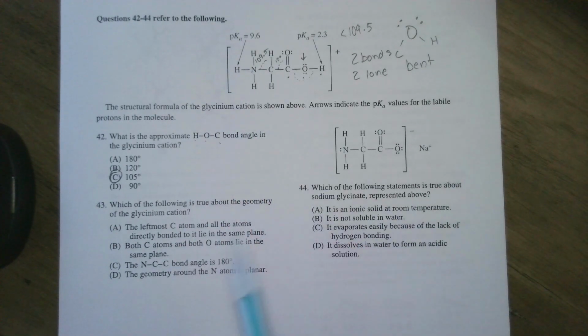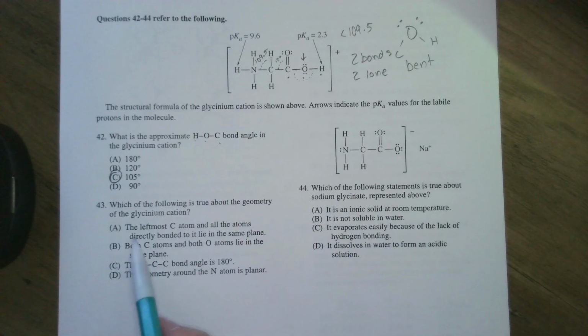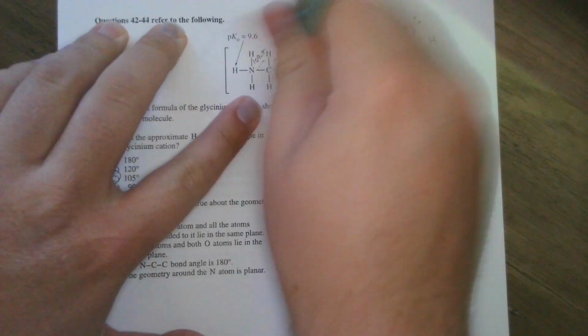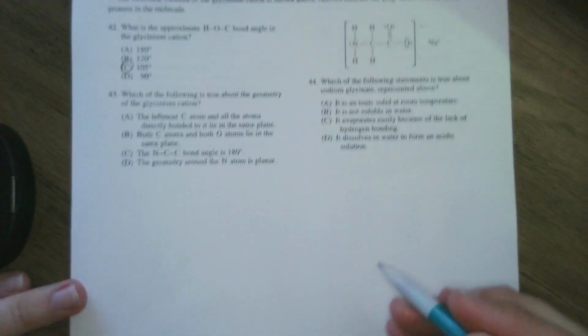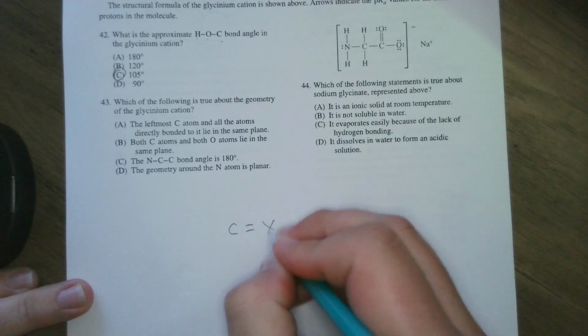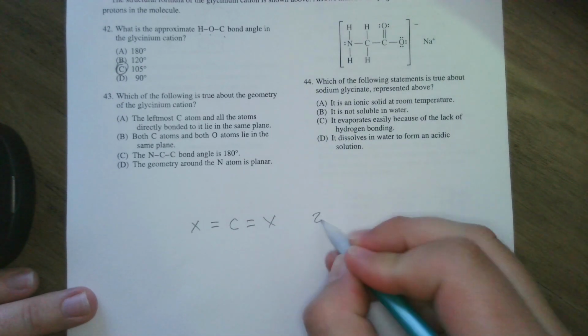What is true about the geometry in this cation? So which of these statements is true? This one says the leftmost C atom and all the atoms directly bonded to it are in the same plane. So a little stuff about being in the same plane. If you have, I'm just going to go down here for a sec, something like this, this is a linear shape. This is 2-dimensional.